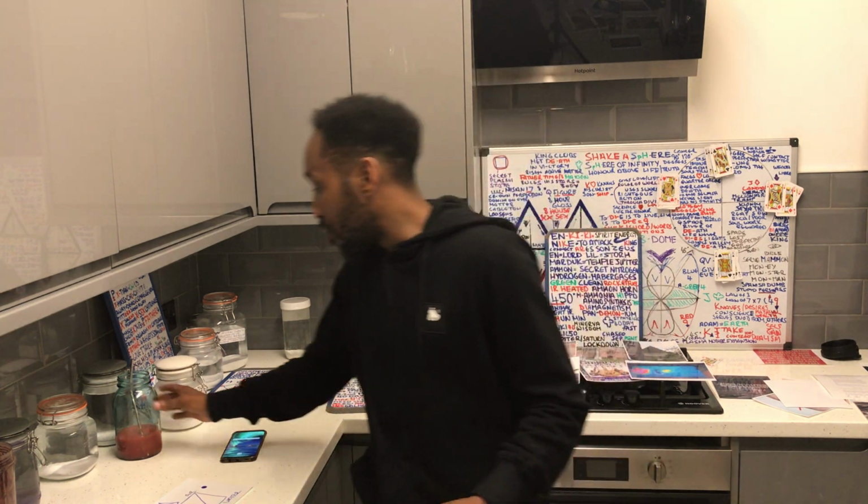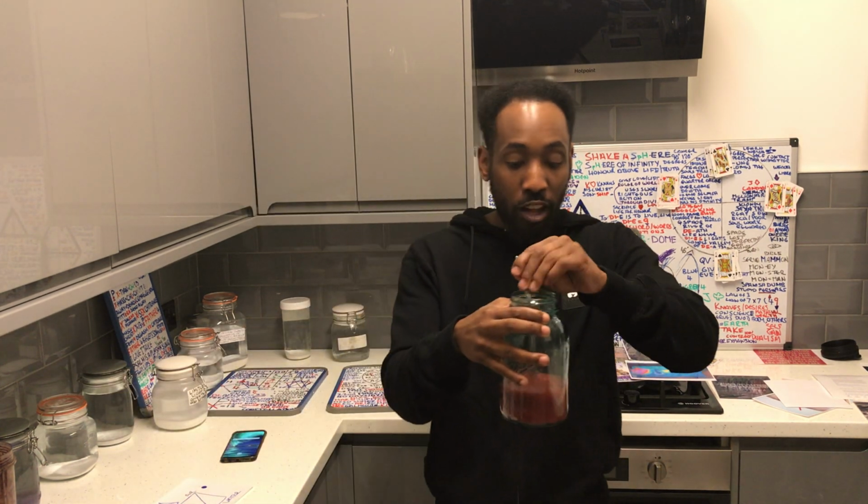It means that when I drink this watermelon, what is watermelon? Water. This is not watermelon to me anymore, because I'm not working with mundane definitions anymore.